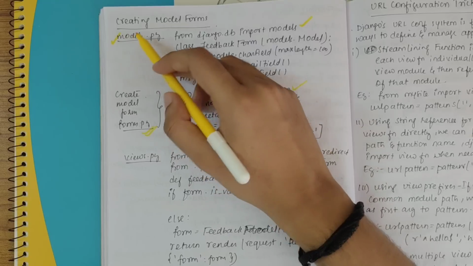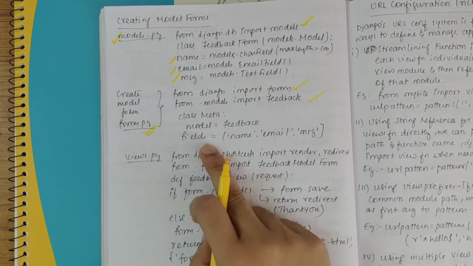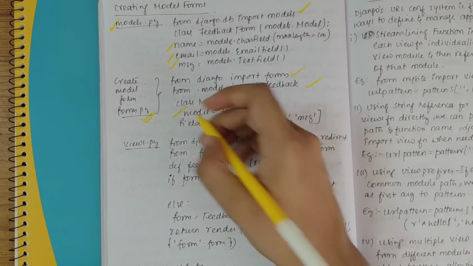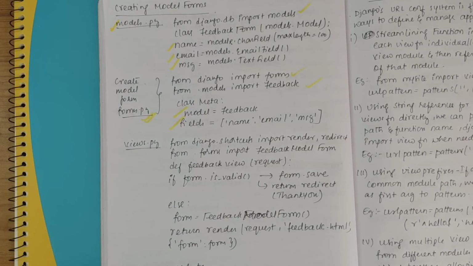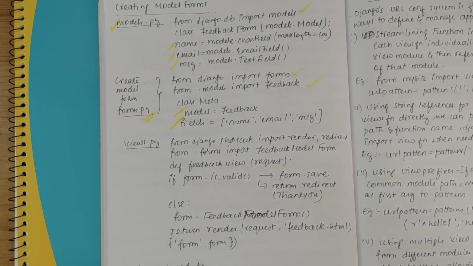Along with that, from this particular model, I'm importing feedback. Okay. Next, class Meta. We have seen this in the previous page. Model, I'm specifying the model. Along with that, what are the fields to be acquired or accessed? Here, I'm specifying the field names and field attributes also.